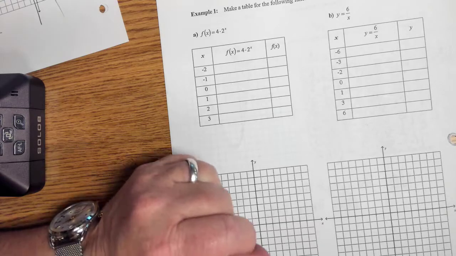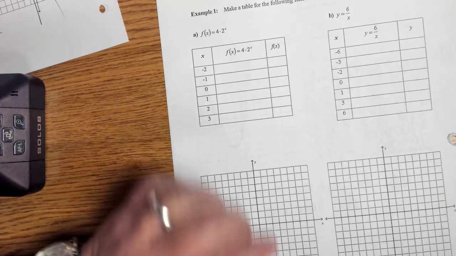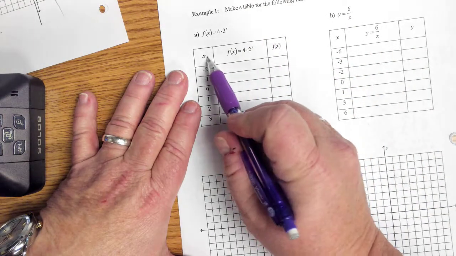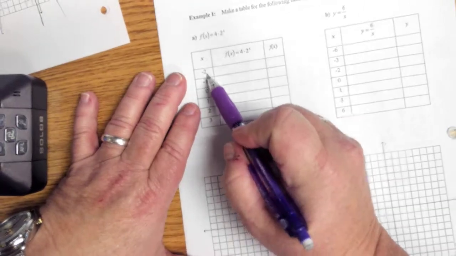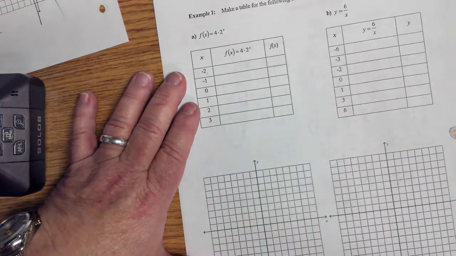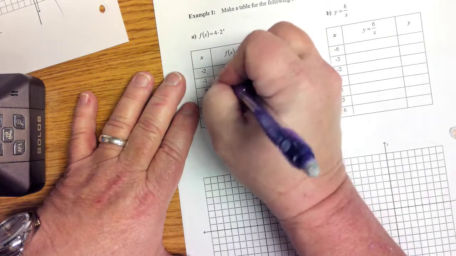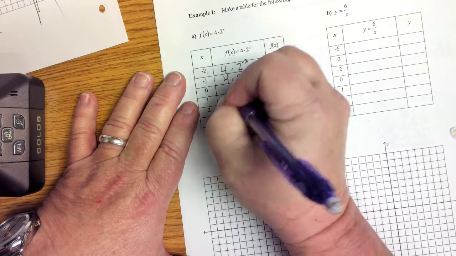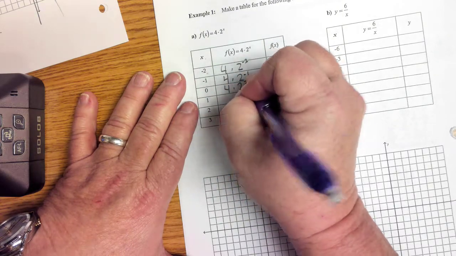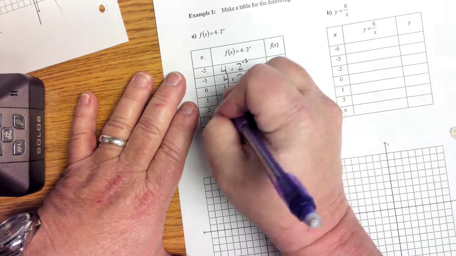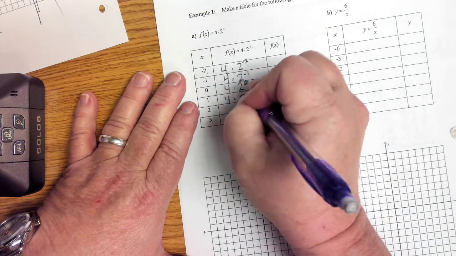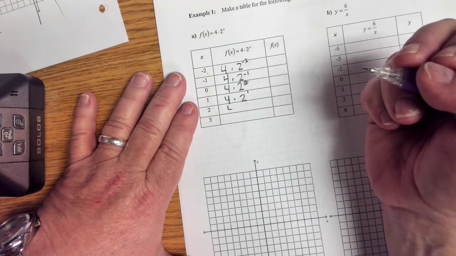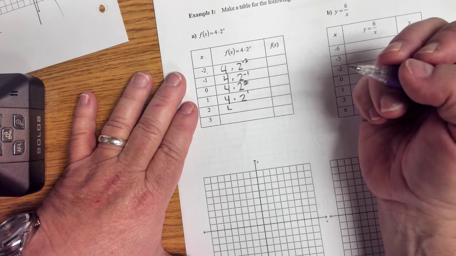So here we go. Make a table for the following functions and graph them. So we are going to do exponentials. In this case, you are substituting your x for your exponent. So I've got 4 times 2 to the negative 2, 4 times 2 to the negative 1, 4 times 2 to the 0, sorry, 4 times 2 to the 1 power. What is any number to the power of 1? It's that number. What is anything to the power of 0?